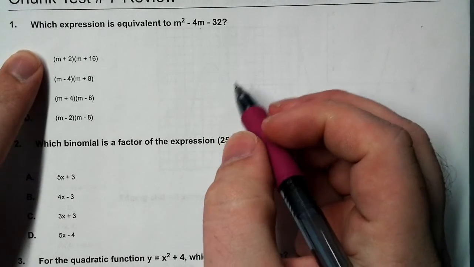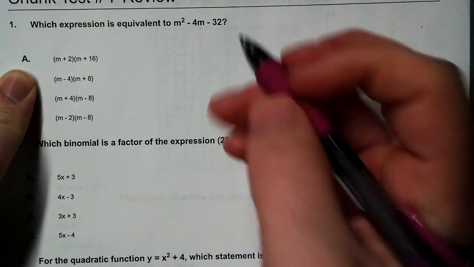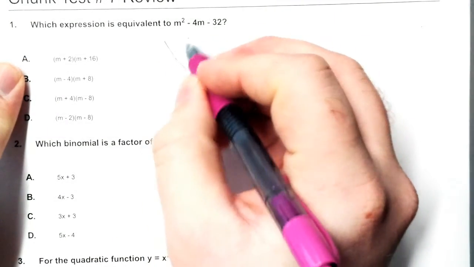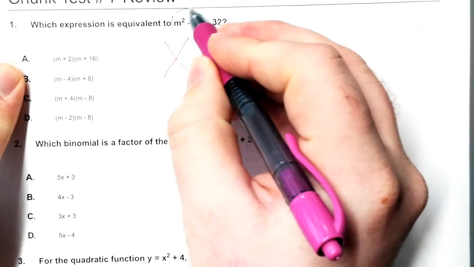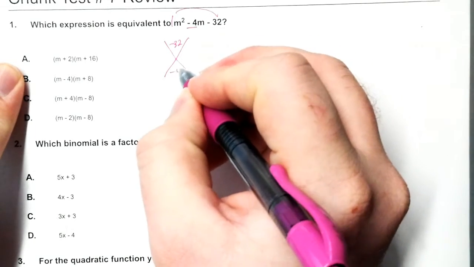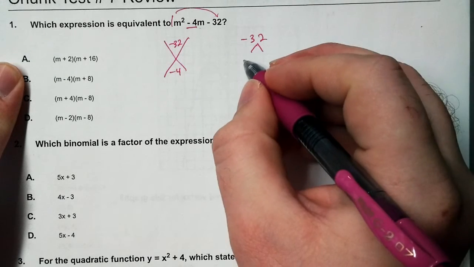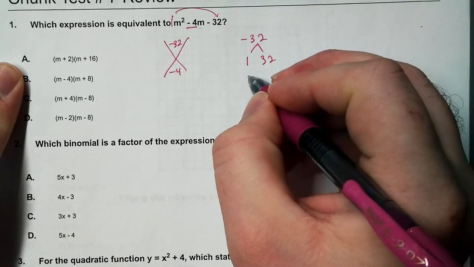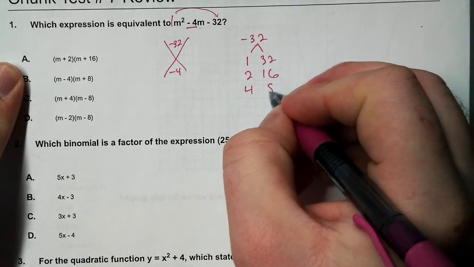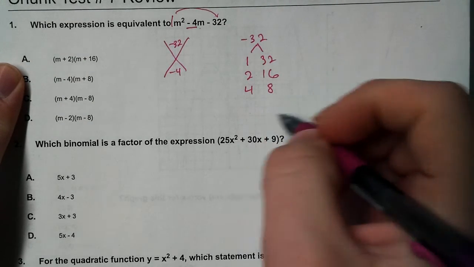Number 1 says, which expression is equivalent to m squared minus 4m minus 32? All my answers are factors, so let's factor this. Using the x method, a times c, or 1 times negative 32, is negative 32. The b value here is negative 4. So I'm going to factor 32 and see what adds up to negative 4. 1 times 32, then 2 times 16, 3 does not go in there, 4 goes in there 8 times. 5, 6, and 7 don't go in there, and then we're back to 8. So those are all my factors.